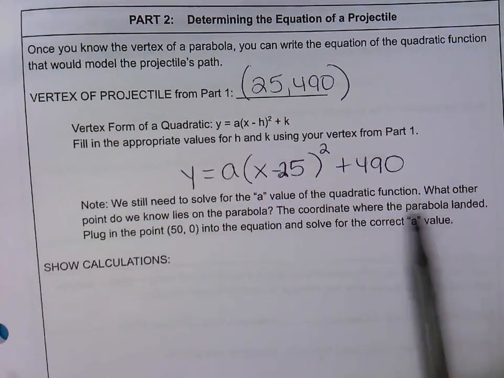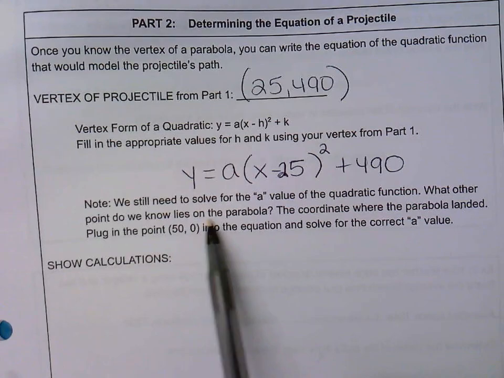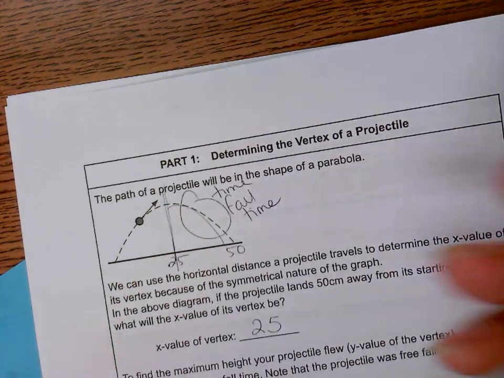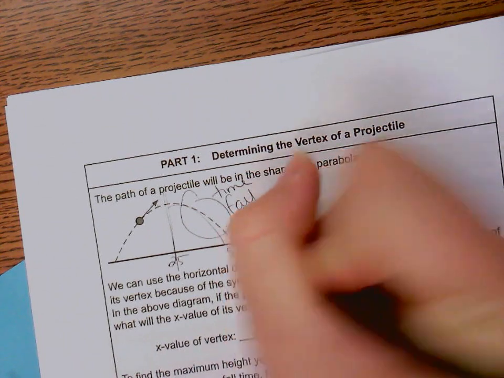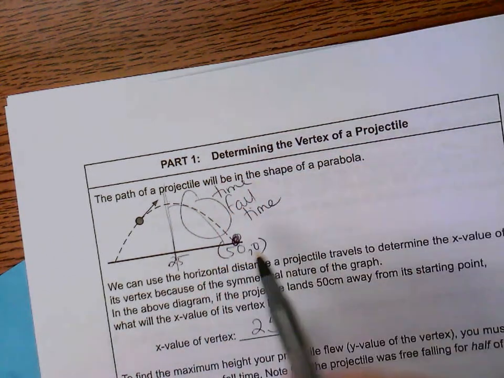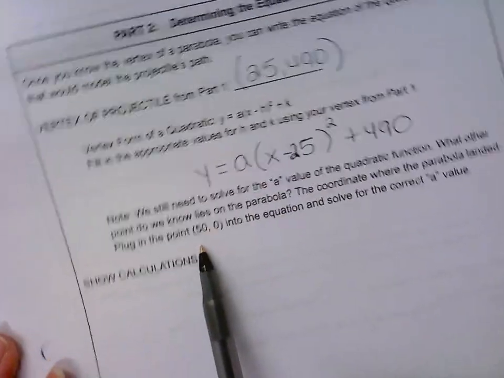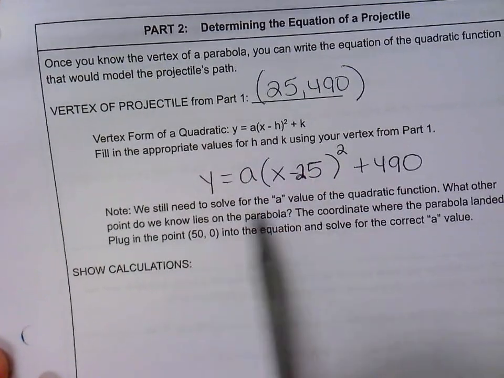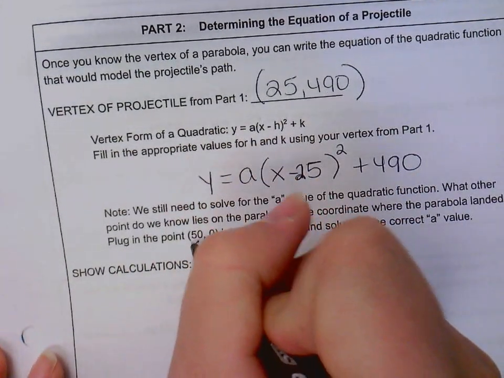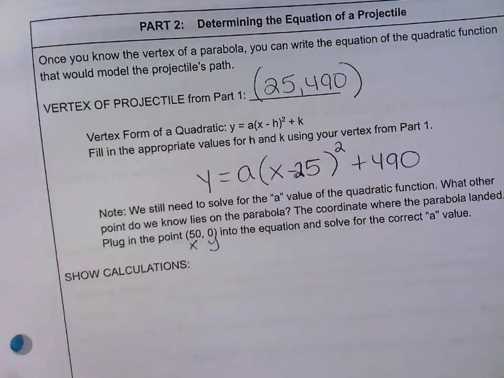What other point do we know lies on this parabola? Well, we know the vertex, but we also know this point right here, right? That x-intercept needs to be at (50, 0). So we can use the point (50, 0), plug it into the equation for x and y, and that will allow us to solve for a.